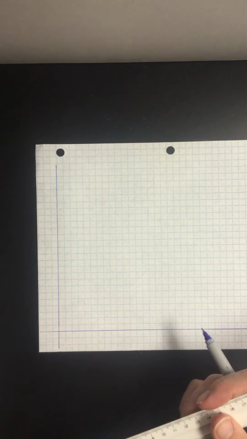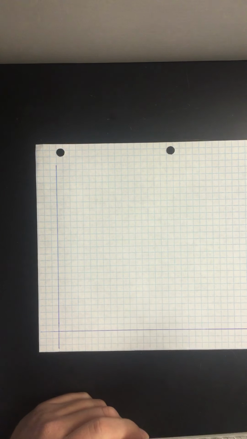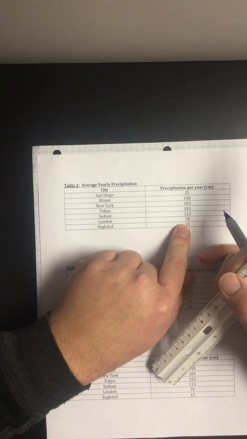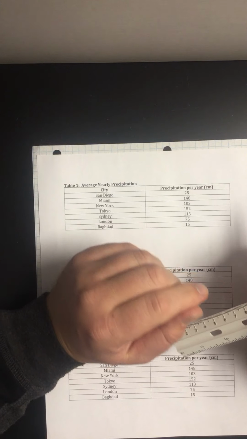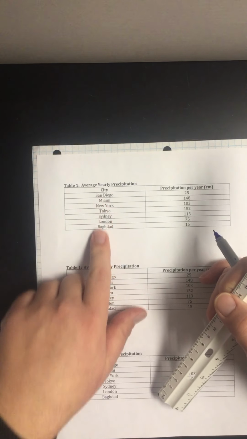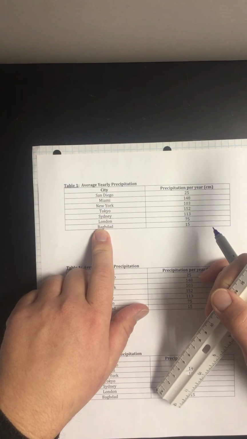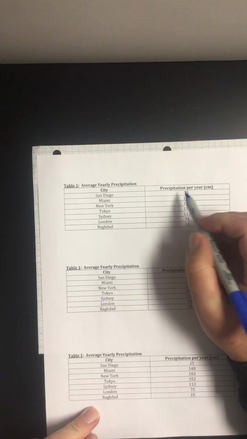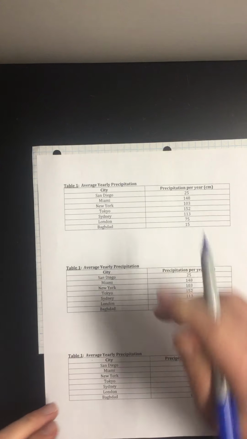So we need to determine which one is the y-axis, okay? In this case, our precipitation is going to be on the y-axis, typically the numbers. So on the x-axis, we are going to actually have the names of the cities. All right, so we're going to name that precipitation per year, and then we're also going to name the x-axis the cities.